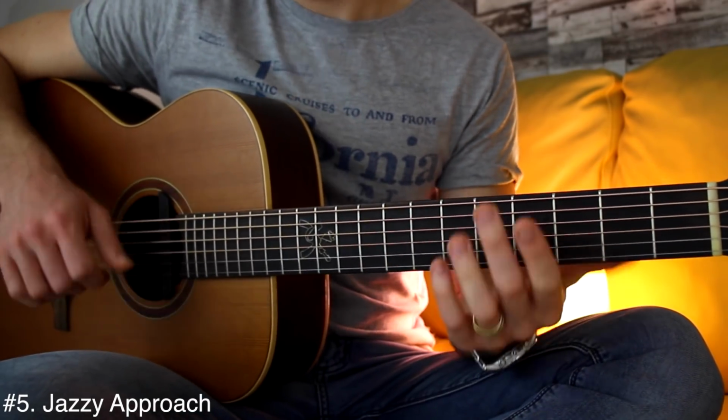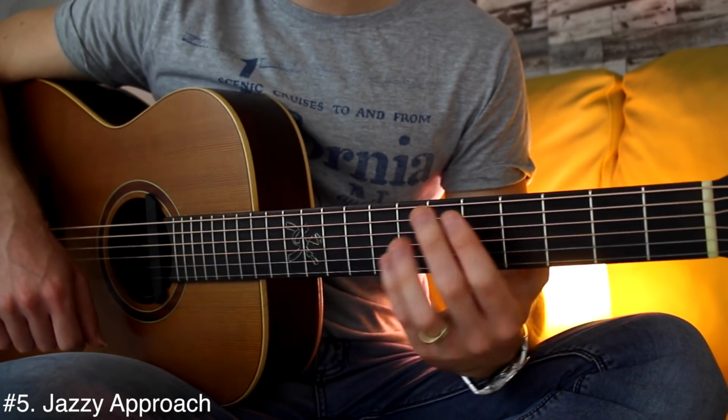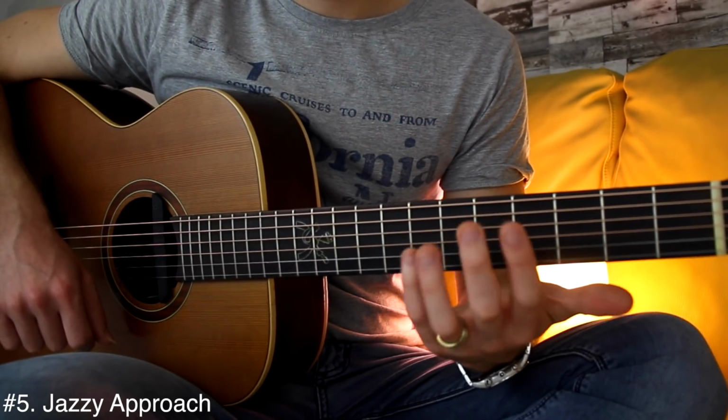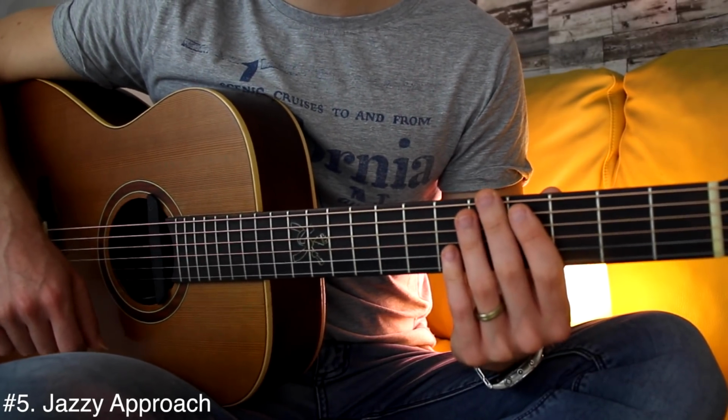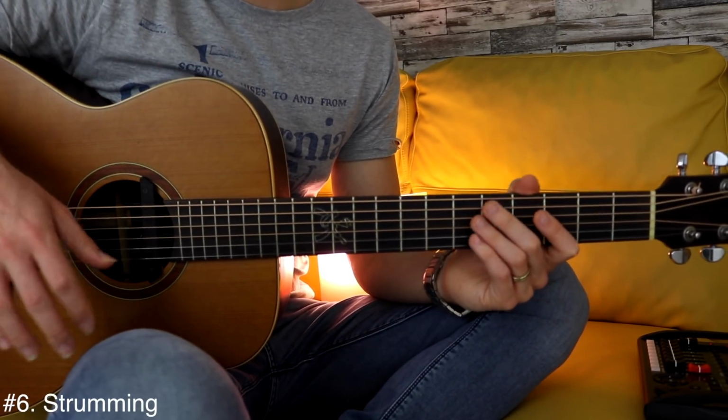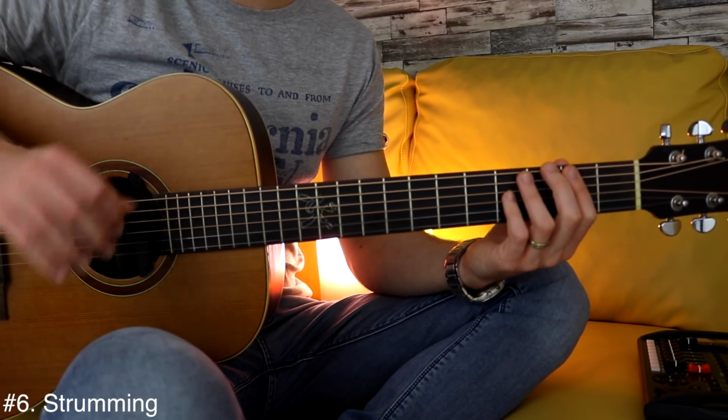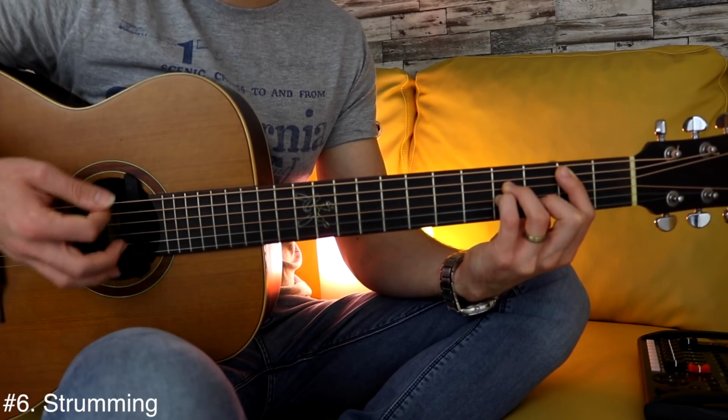Beautiful chord progression, definitely different style, but one of the approaches that I like a lot. Now we can also keep things very simple, so we're going from jazzy chords to very basic strumming, for example.